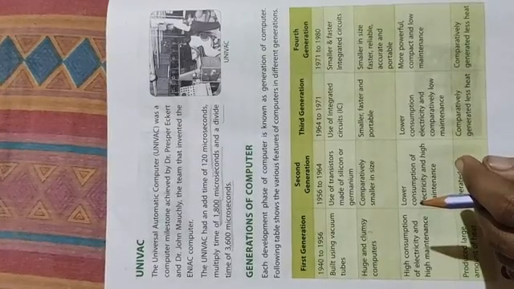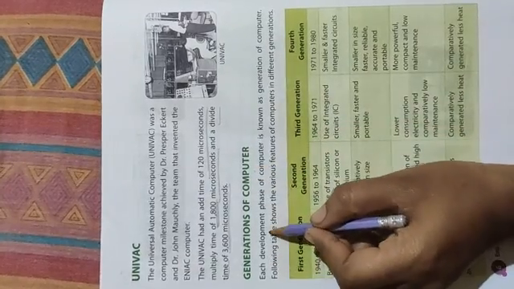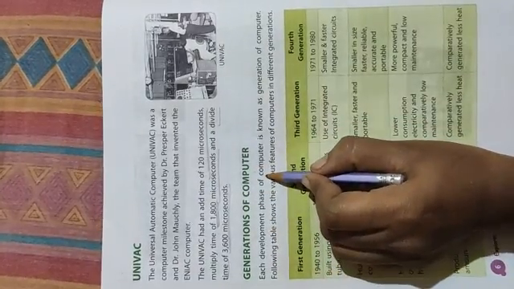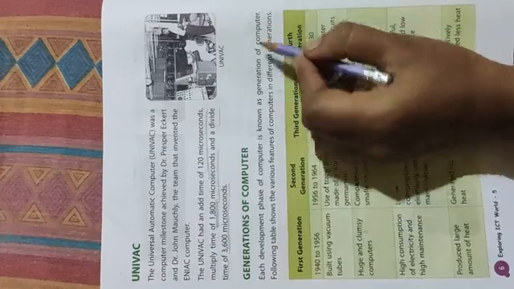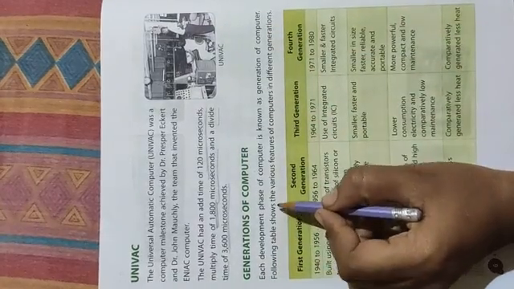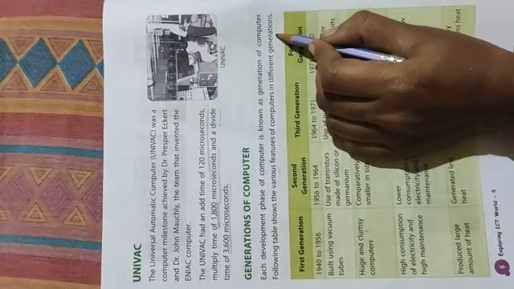Today we will continue from generations of computer. Each development phase of computer is known as a generation of computer. The following table shows the various features of computers in different generations.